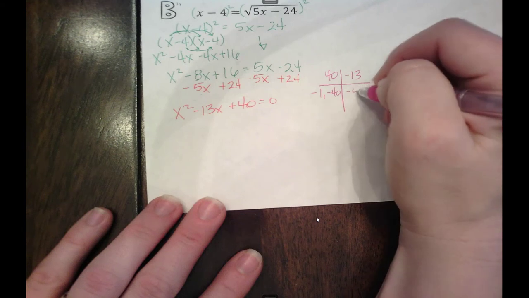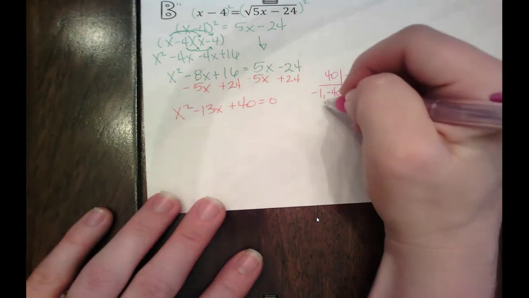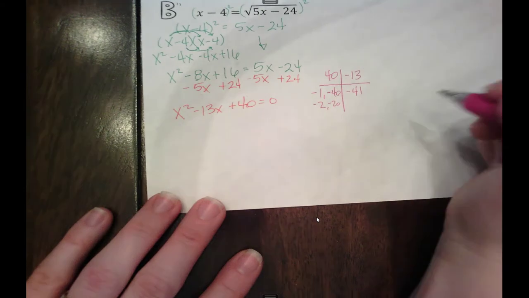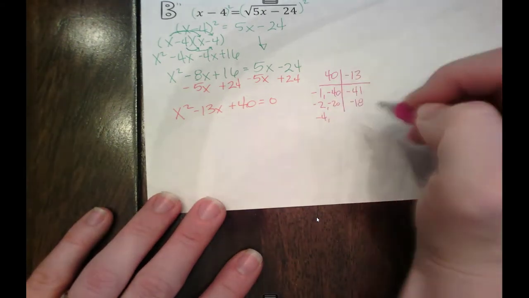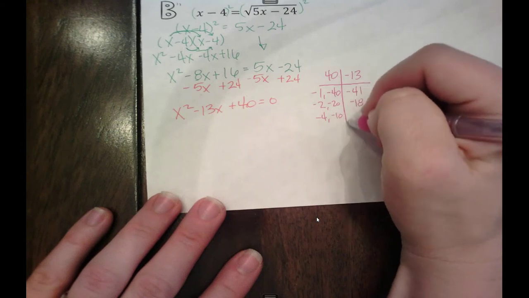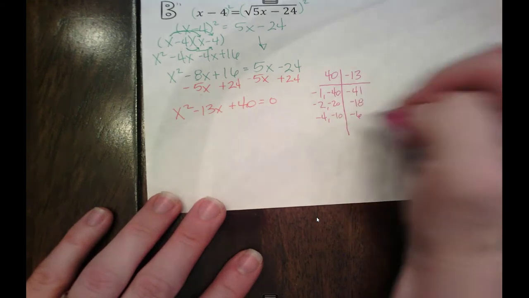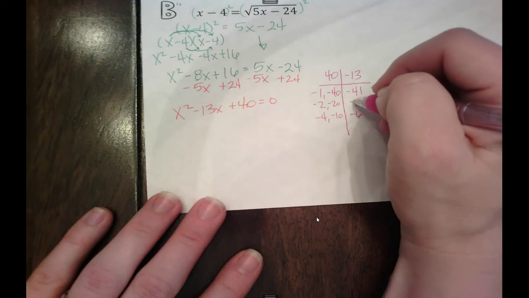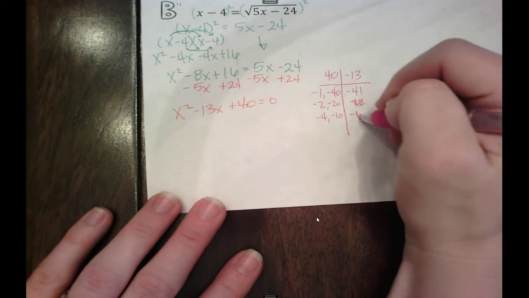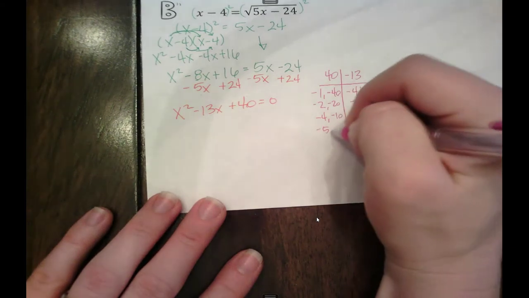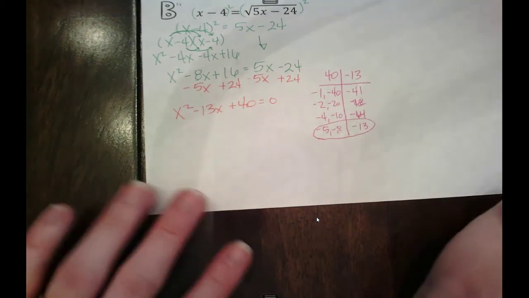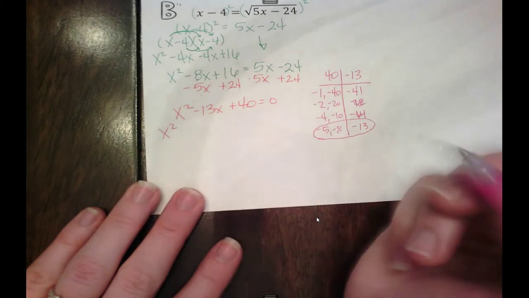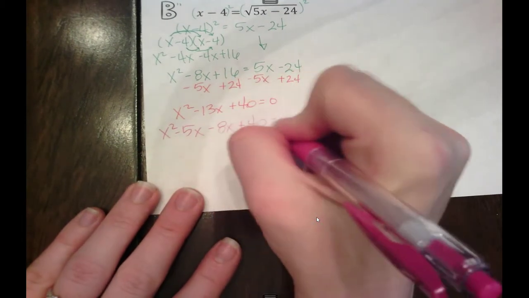So negative 2, negative 20, that's negative 22. Negative 4, negative 10, I'm just running through my factors. That's negative 14. Negative 5 and negative 8, that's negative 13. These are split b factors. So x squared minus 5x minus 8x plus 40 equals 0.